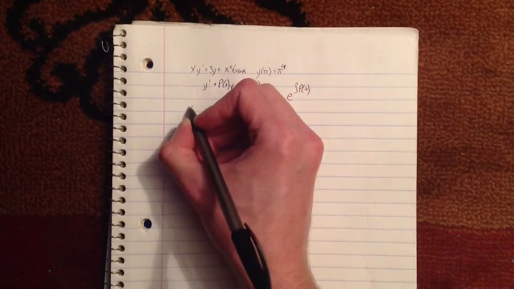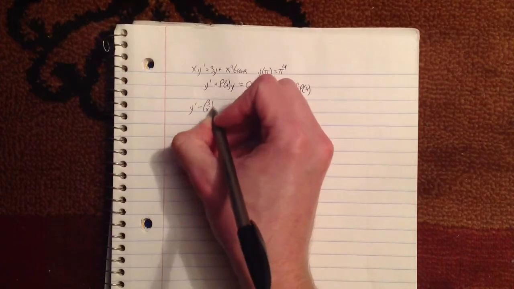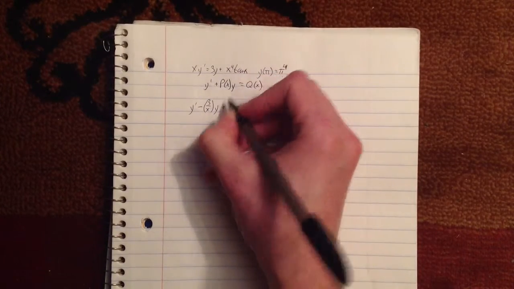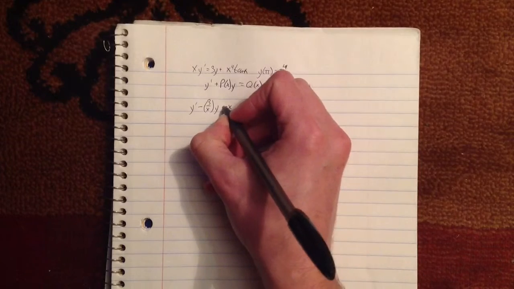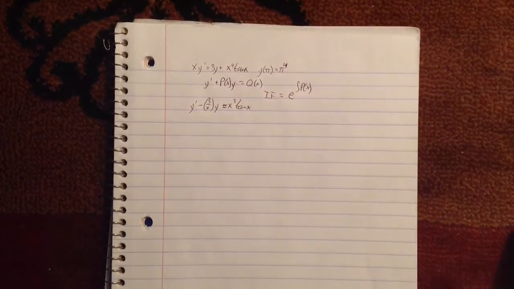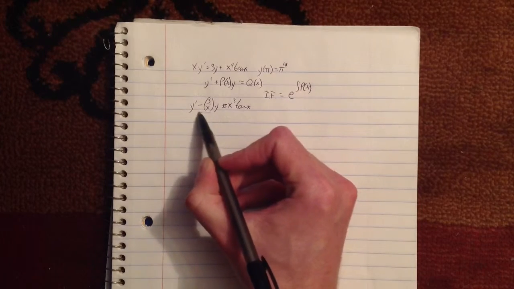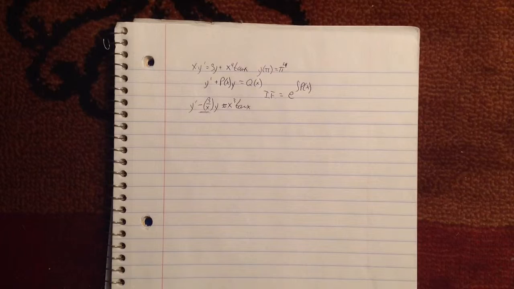So let's do that. You end up with just y prime minus 3 over x y equals x to the 3 tan x. Okay, so we can clearly see that this right here is our p of x.